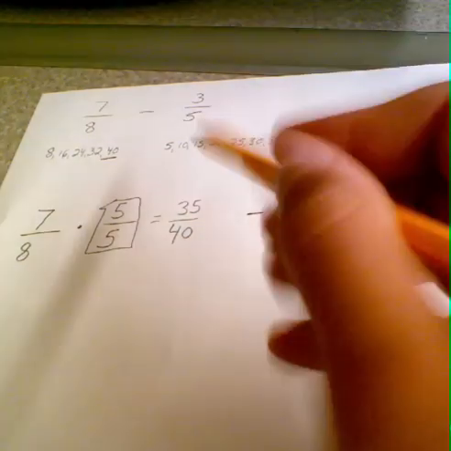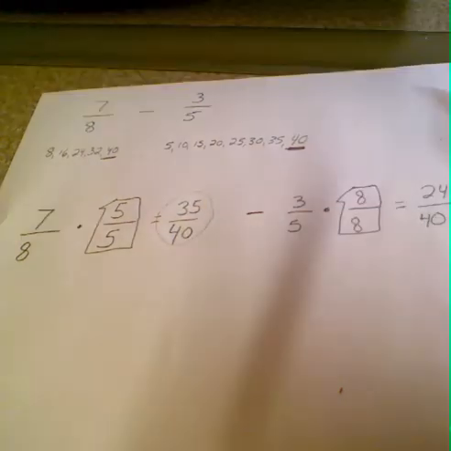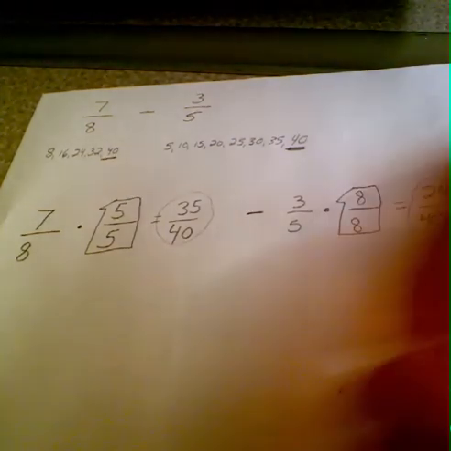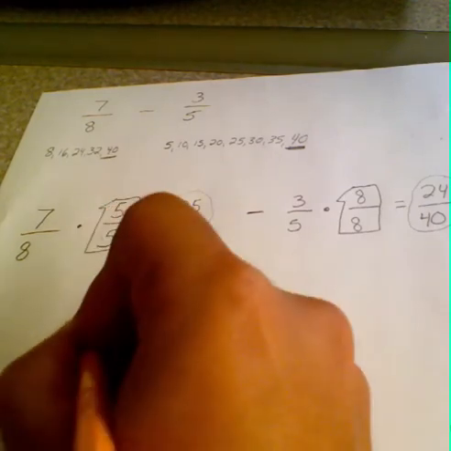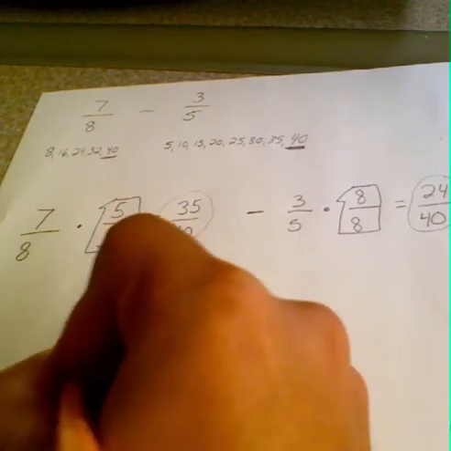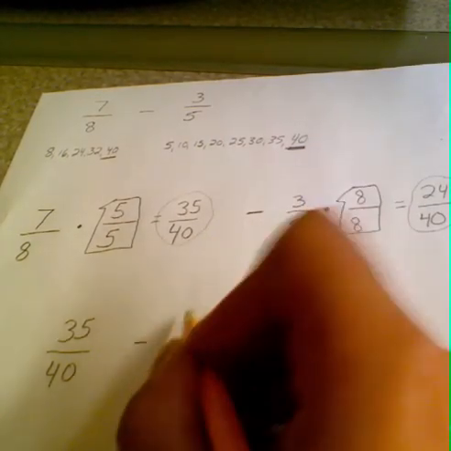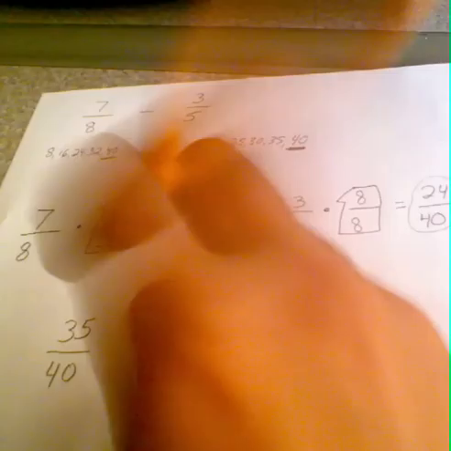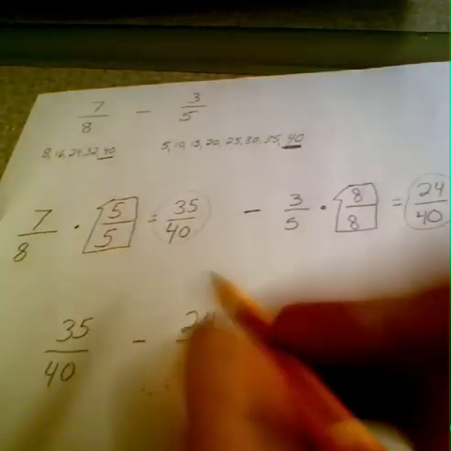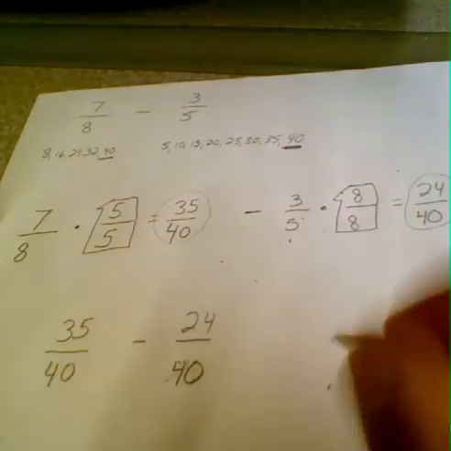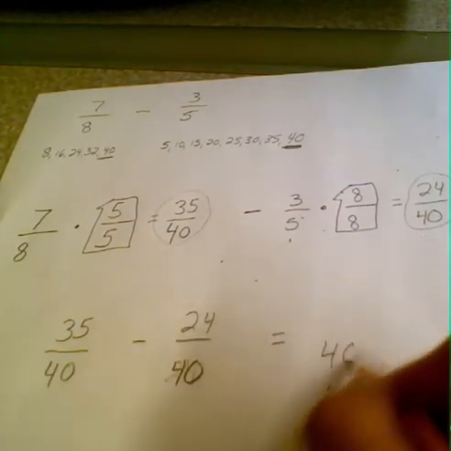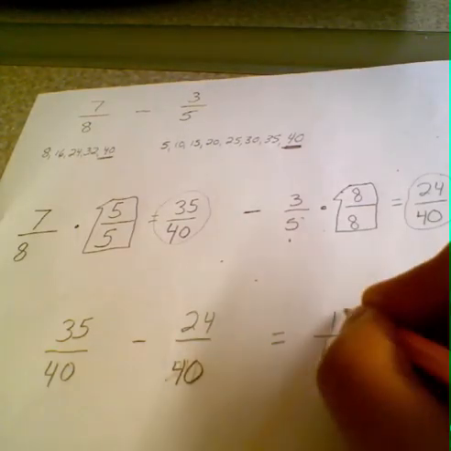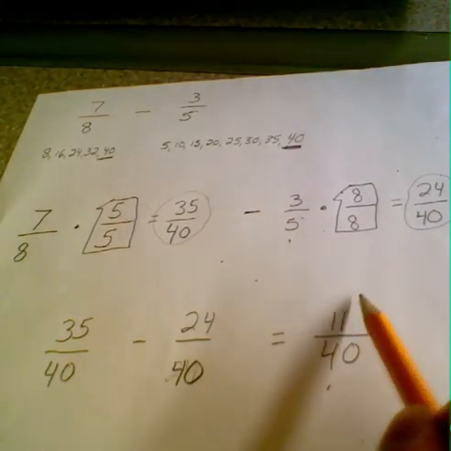All right, so now I am in good shape. I have 35 out of 40, and 24 out of 40. And now I can use those two numbers, 35 out of 40, and subtract 24 out of 40 from that. I see now that my bottom numbers are the same, and since my bottom number is the same, I can go ahead and subtract now. 35 minus 24 is 11. And so my answer here is 11 over 40.